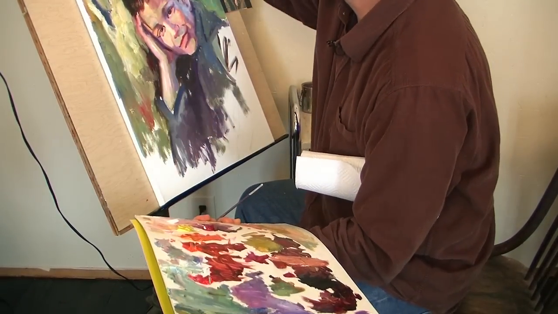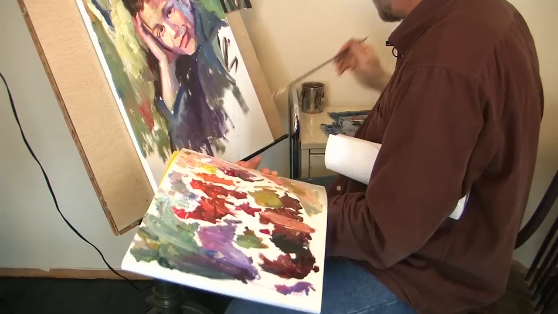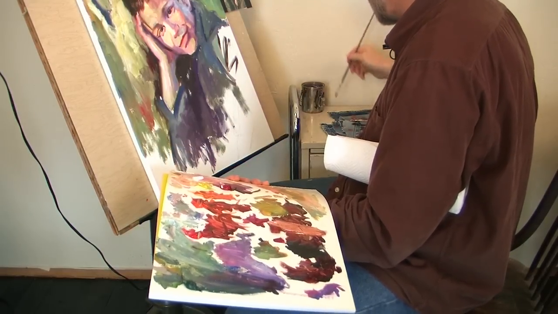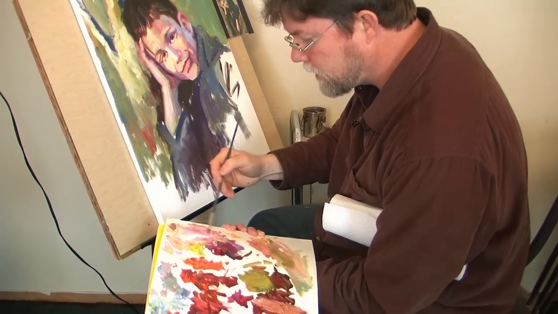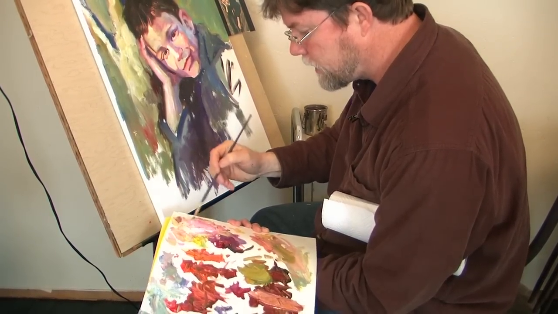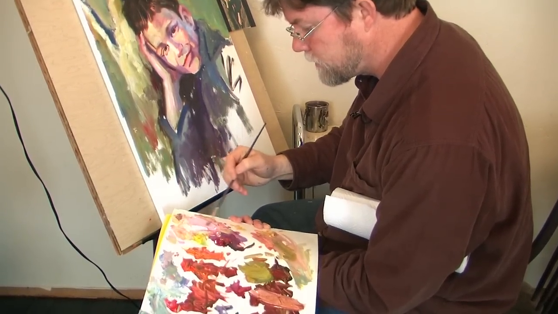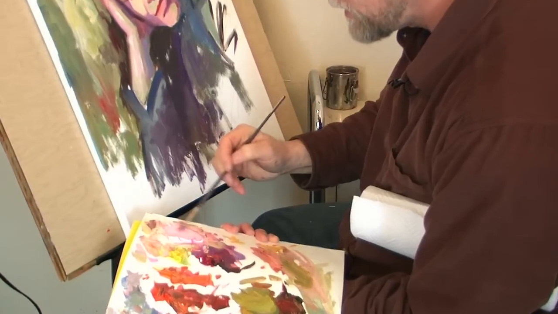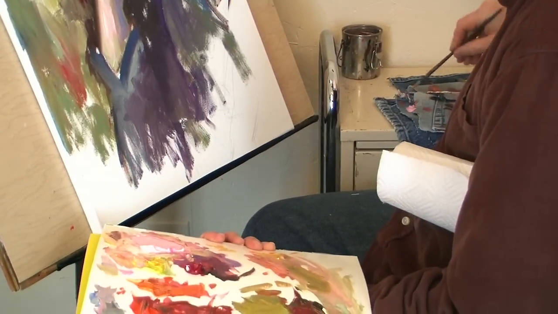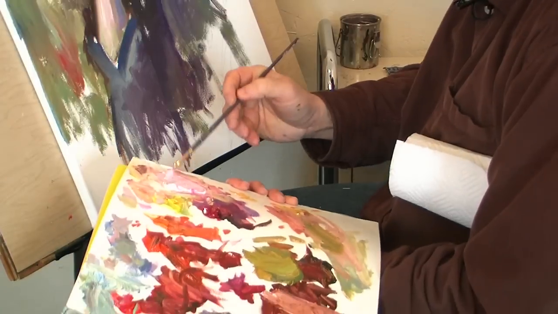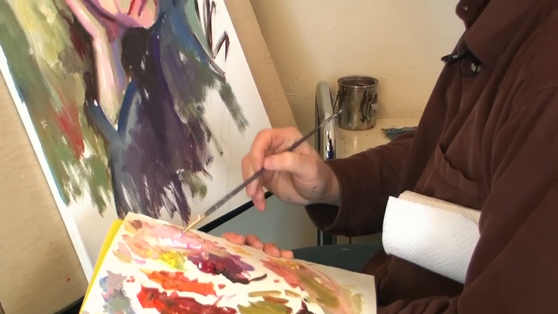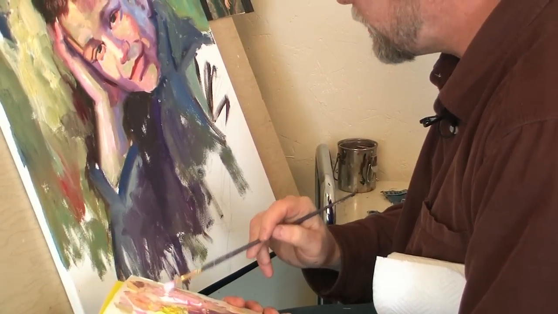I'm going to have a nice clean spot to mix some highlights. So I'm going to mix up a pink, really light pink, and then I'll probably mix a really light yellow, and then the combination of those ought to do it. It has to be really light though.